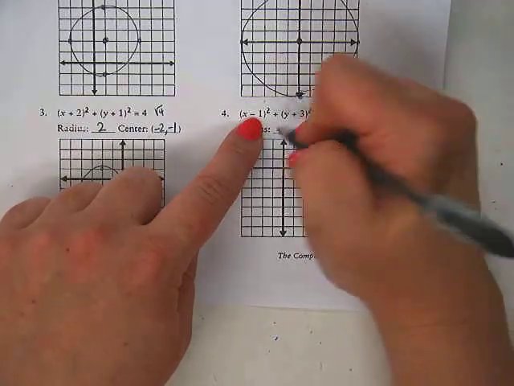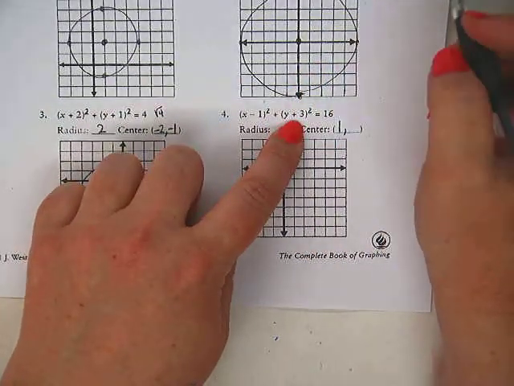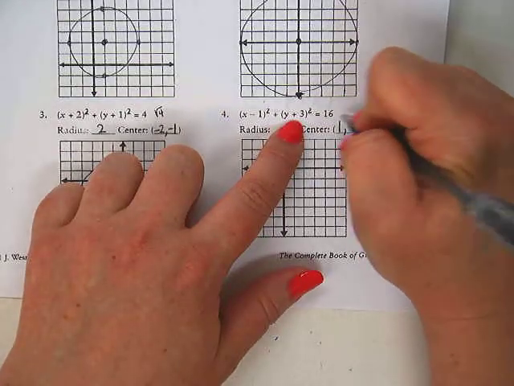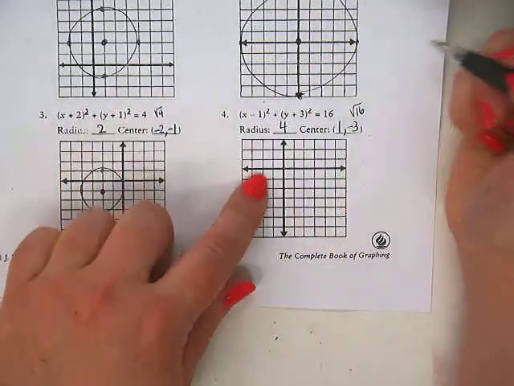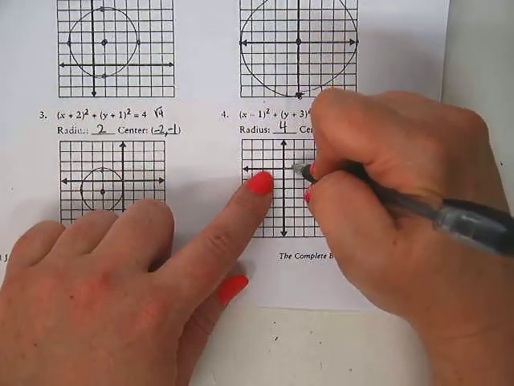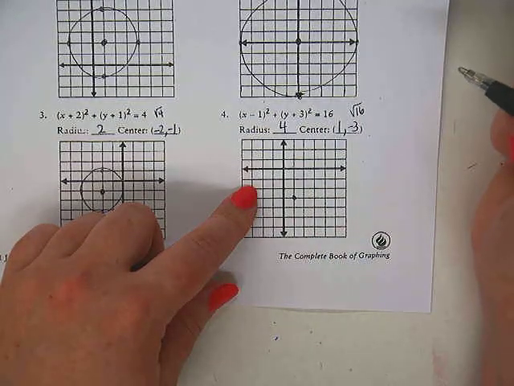Okay, number 4. What's the opposite of negative 1? Positive 1. What's the opposite of positive 3? Negative 3. What's the square root of 16? 4. We graph the point, right 1, down 3.